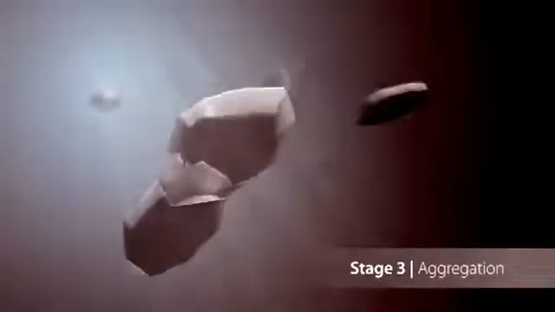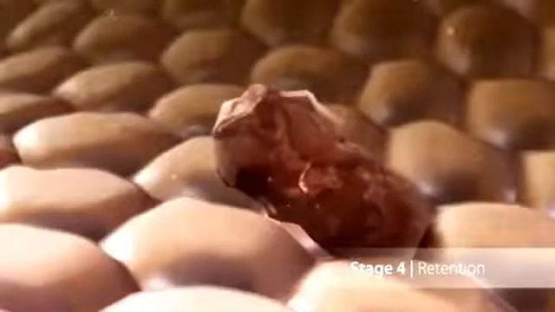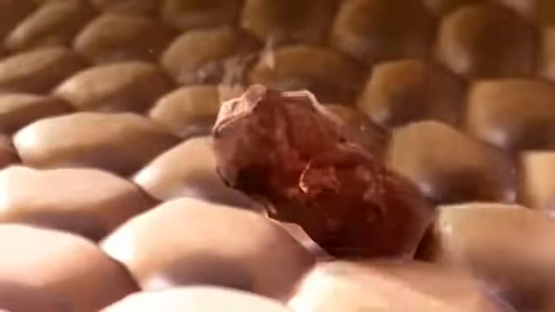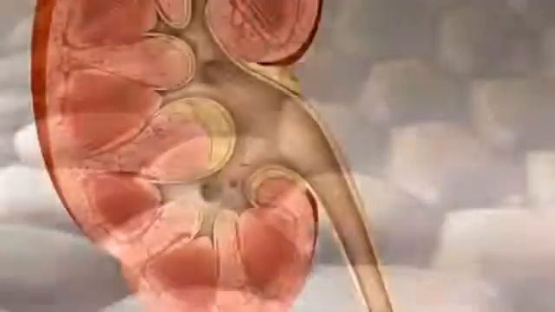Crystals that have already formed then begin to stick together, forming large aggregates. As we can see, crystals can aggregate very quickly. New stones are retained in the kidney, where they can continue to grow for an unspecified length of time until, for reasons that are not well understood, they're displaced and travel through the kidney into the ureter.